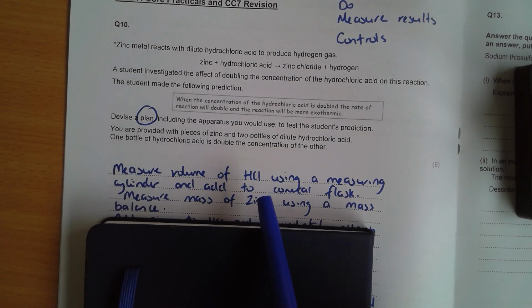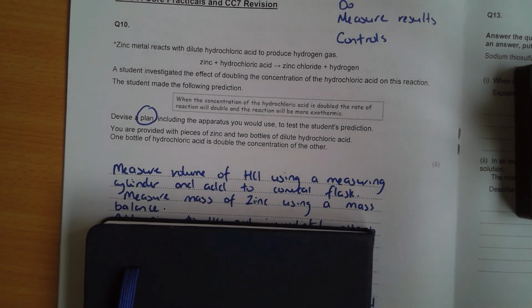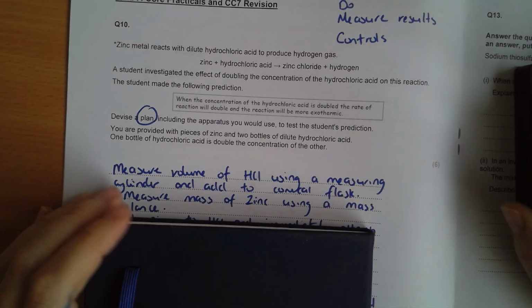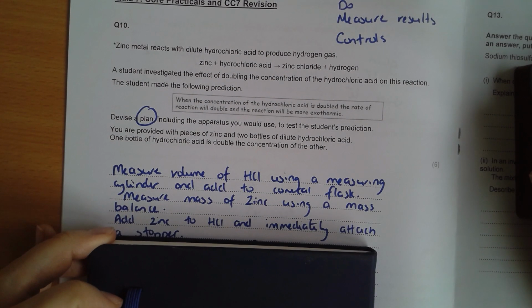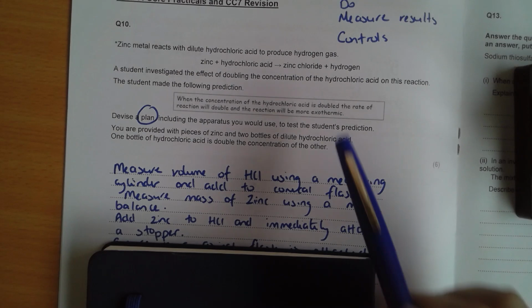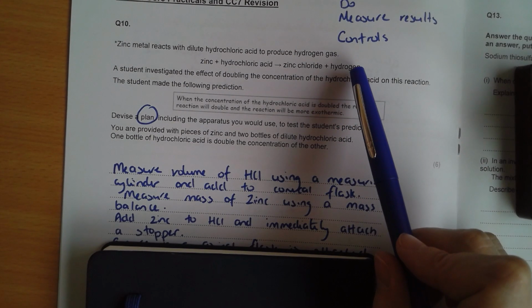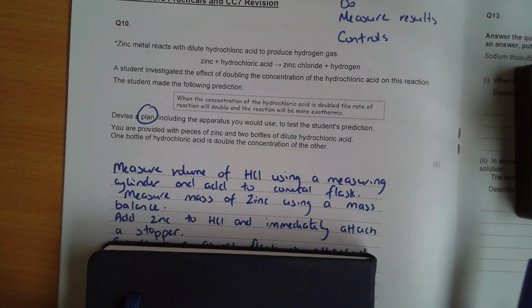Zinc is a metal, it's a solid, okay? To measure out the solid, you're going to get the mass of it. How much does it weigh? And you're going to do that using a mass balance. So measure the mass of zinc using a mass balance. So once you've measured them both out, you're going to add the zinc to the acid, okay? But because you're going to produce a gas and you don't want that gas to be able to escape, you're immediately going to put in your stopper.